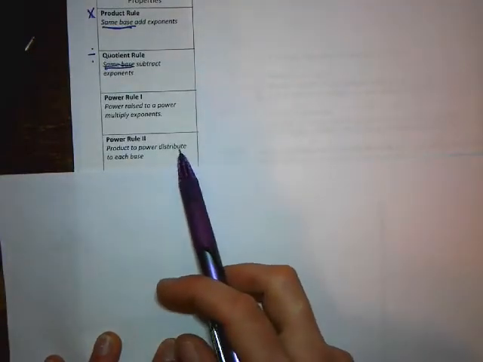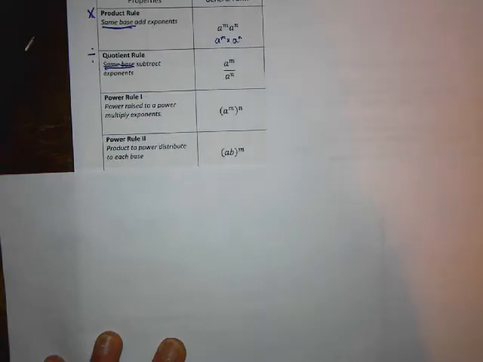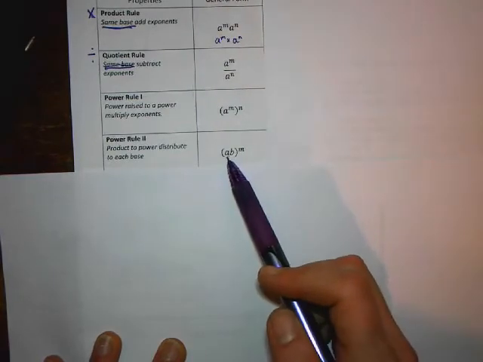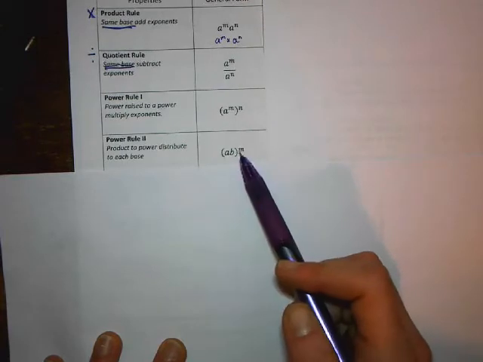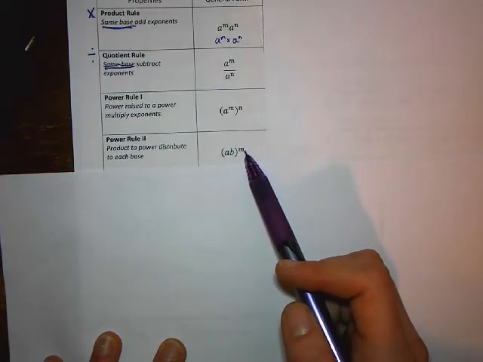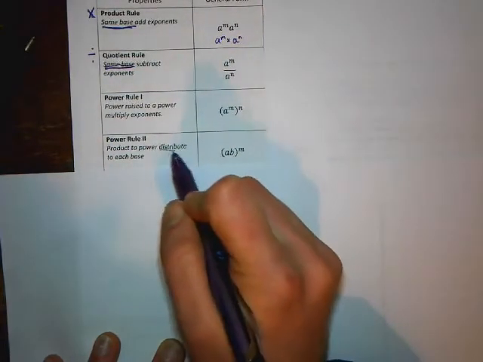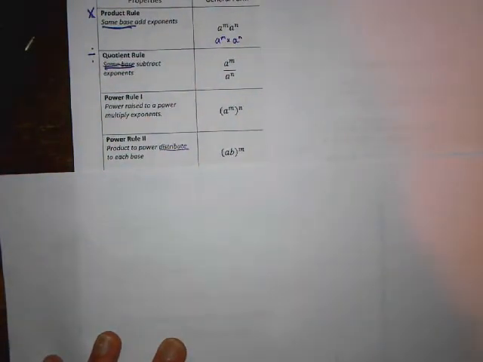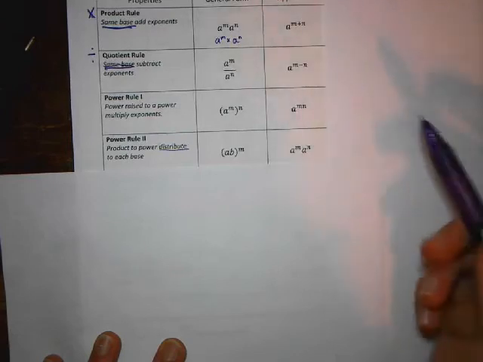Power rule number 2. A product to a power, distribute to each base. What does that mean? Okay, so we have two different bases, and they are both being raised to the same power of m. So remember our friendly word, distribute.